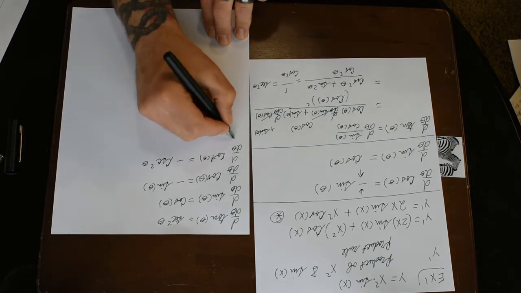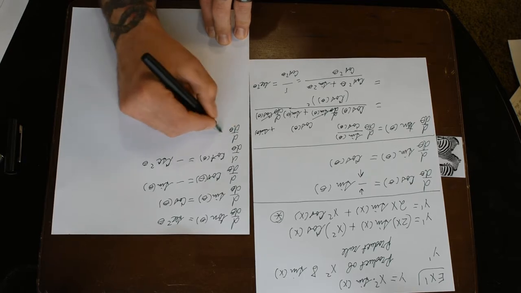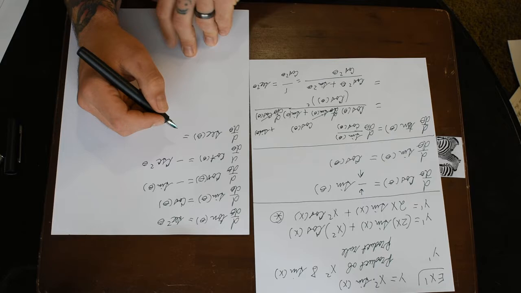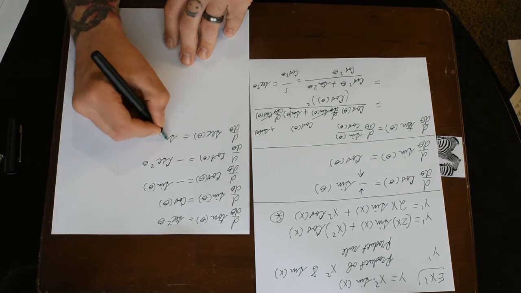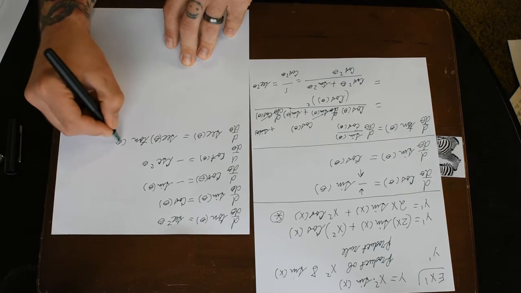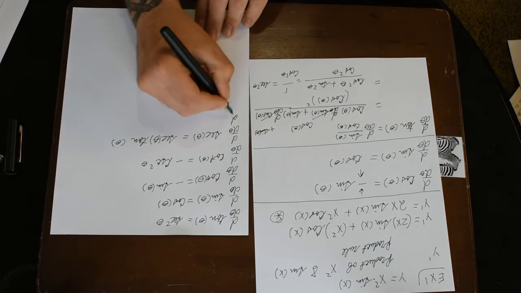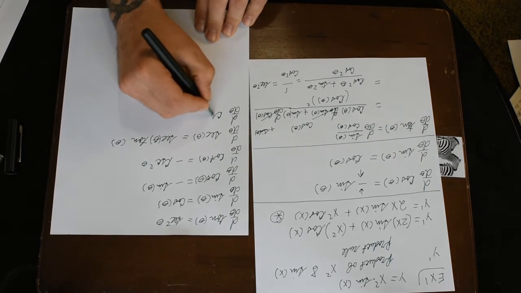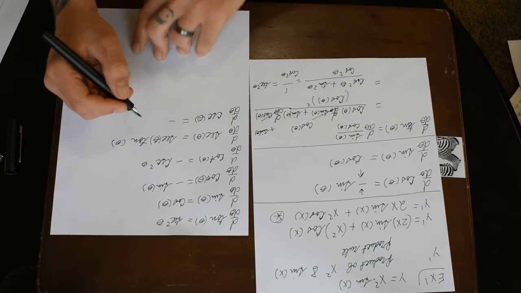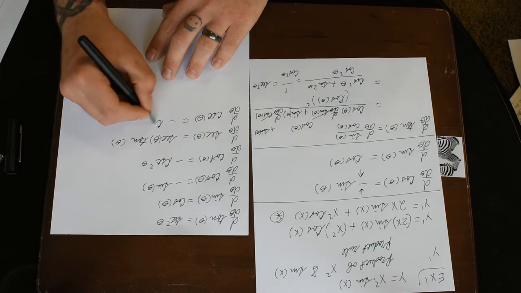We can have d theta of a secant of theta, and that's going to be a secant of theta times a tangent of theta. And finally, d theta of a cosecant of theta is equal to a negative cosecant cotangent.